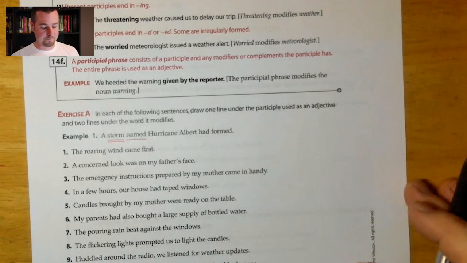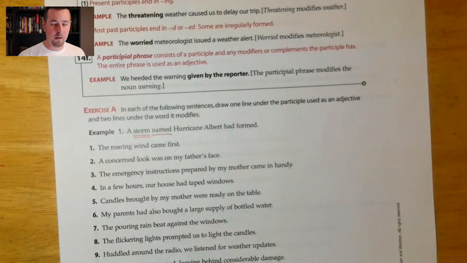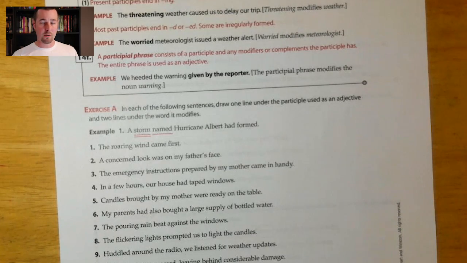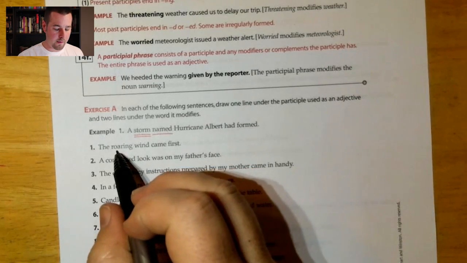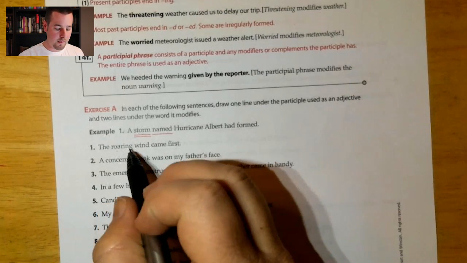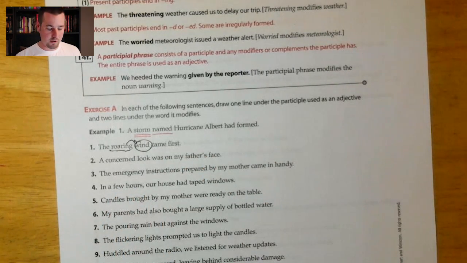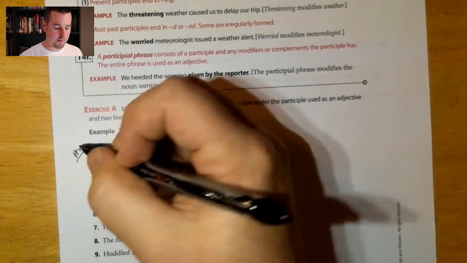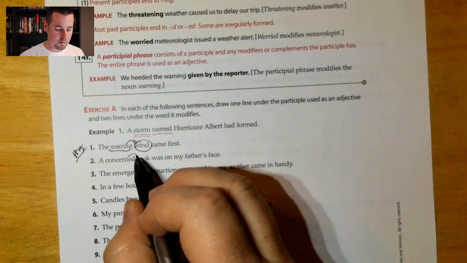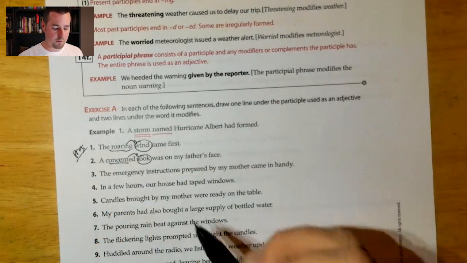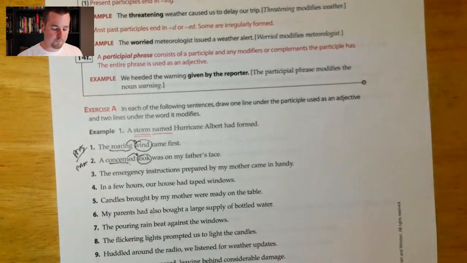Let's do this one here. All right, so we're doing the same thing. And I'm also going to add the idea of whether it's a past participle or present participle too. So number 1, the roaring wind came first. Roaring is my participle, and it's describing wind. Ends in ing, so it's a present participle. Okay, I guess I could write that out here too. Present. 2, a concerned look. Okay, concerned is my participle. Describes look, and since it ends in ed, that is a past participle.